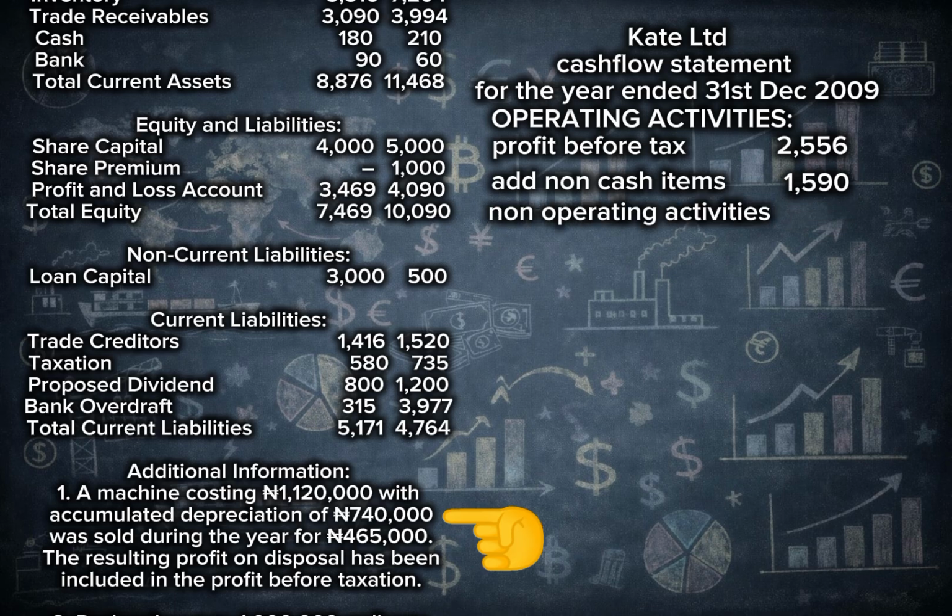Next is to deduct cash flow from non-operating activities, if any cash flow from non-operating activity was embedded in the accounting profits. And in this question, we were told that a machine costing 1,120,000 naira with accumulated depreciation of 740,000 was sold for 465,000 naira, and that the resulting profit from that sale was included in profit before tax. And we know that selling of fixed assets is not part of our normal day-to-day operational activities. Therefore, that profit from the disposal of assets that was included in profit before tax should be removed.